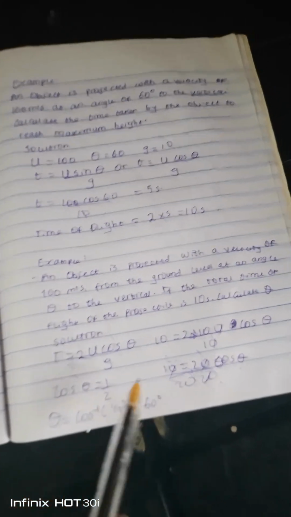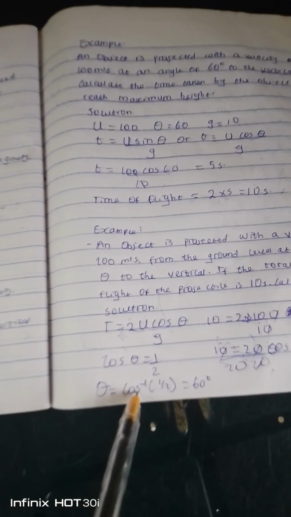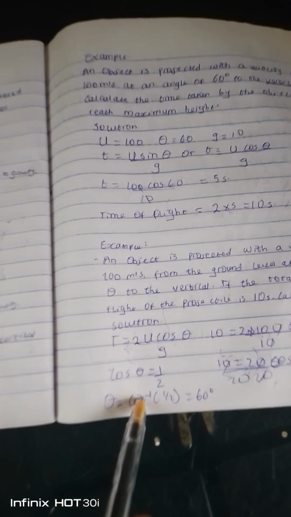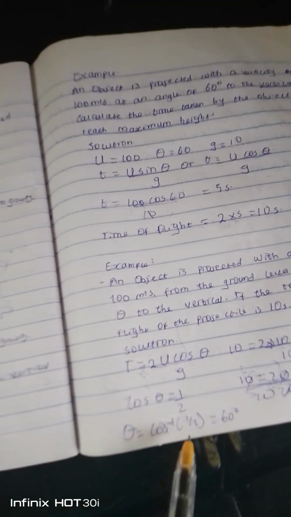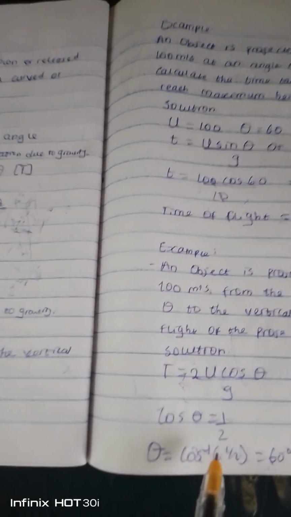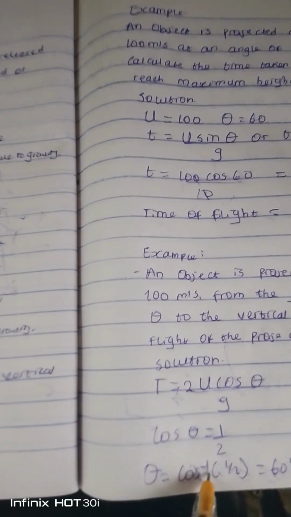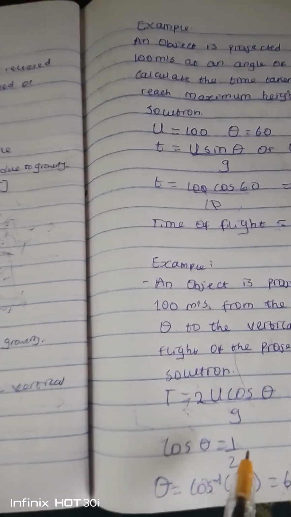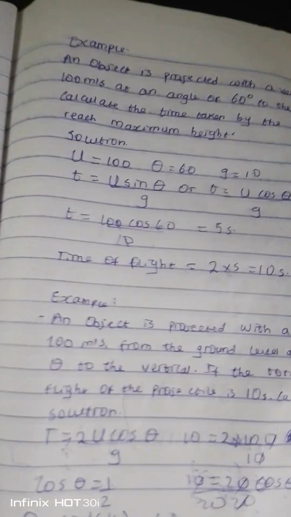So to get your theta, you are going to do theta equals arc cos. If you want to press this in calculator, you press shift cos. It will give you 1 over 2 equals 60. But in JAMB, I told you there's nothing like calculator, so you need to know it offhand. The arc cos of 1 over 2 is 60. If it's sin that is here, it will be 30 degrees. So you must know all these things offhand. How do you know them?